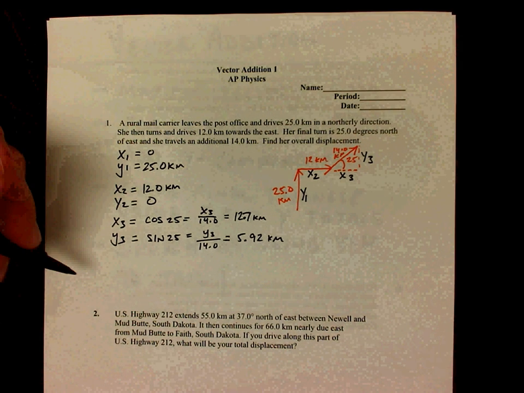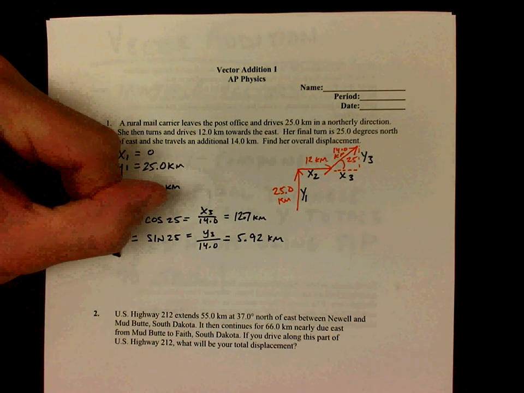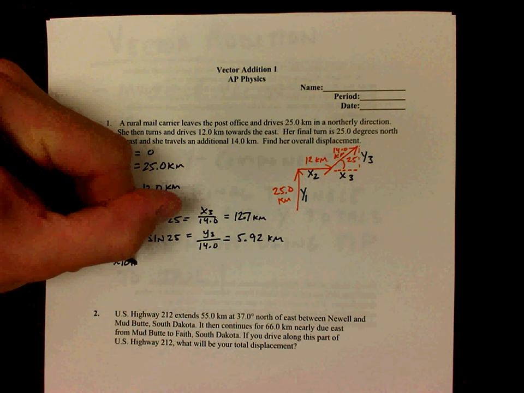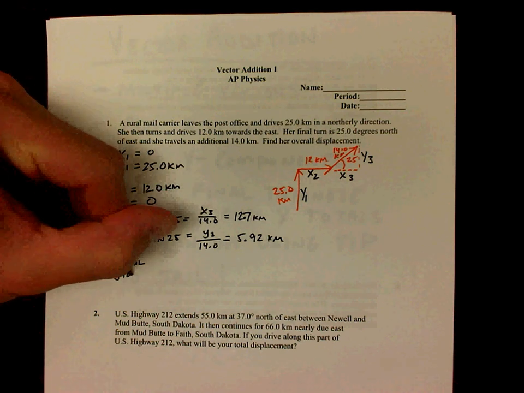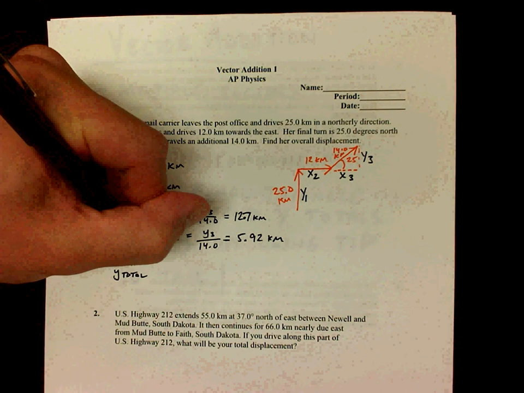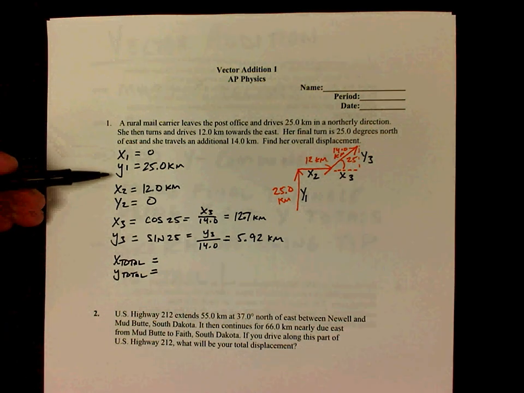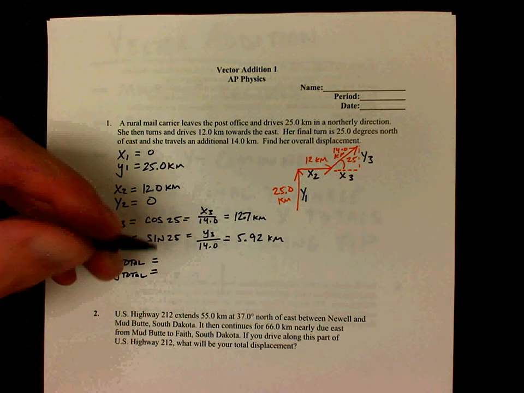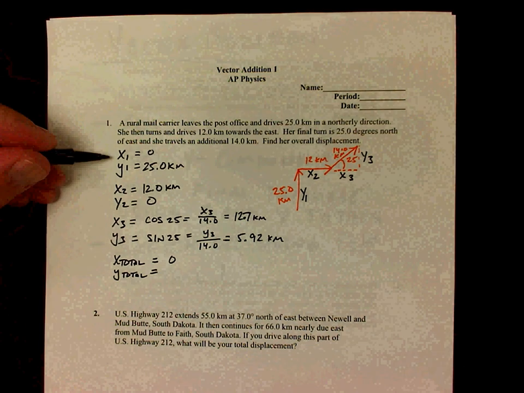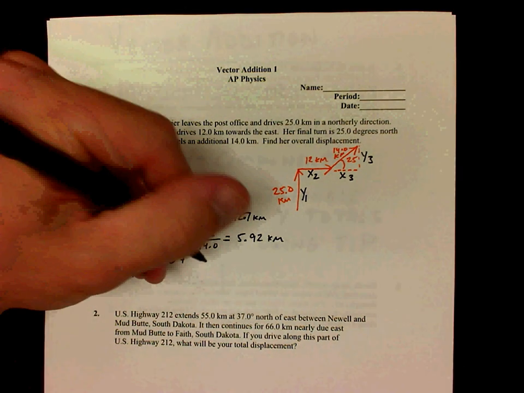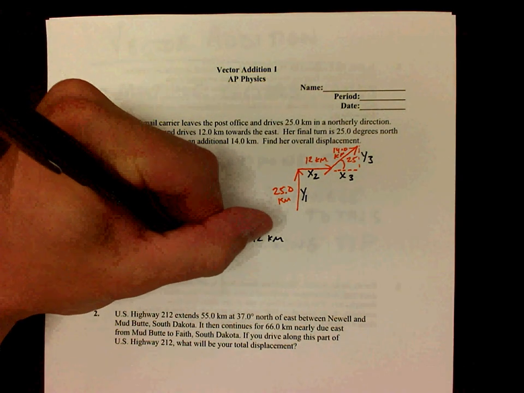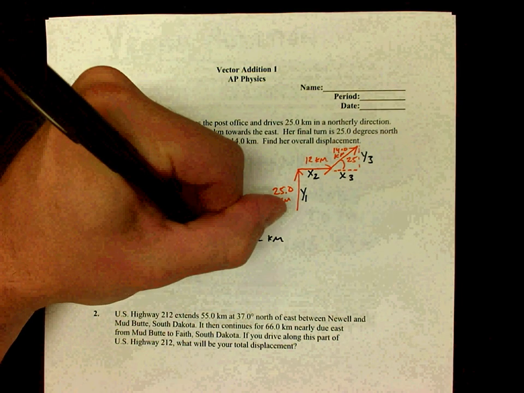So I'm going to call these x total and y total, and we're just going to add these up. Any of the x's that have a value, I'm going to put here. We got 0, we got 12.0, and we got an x value here of 12.7.